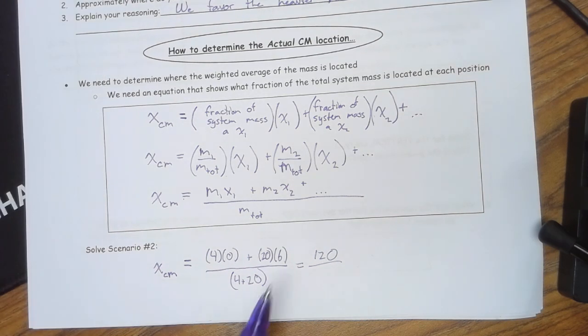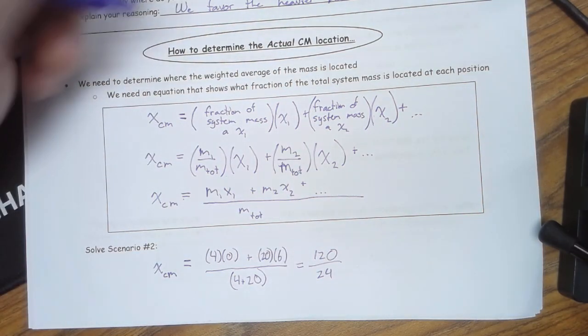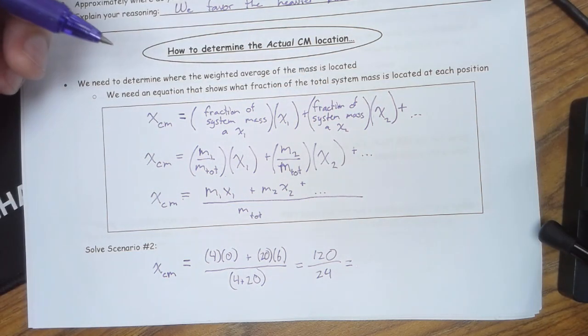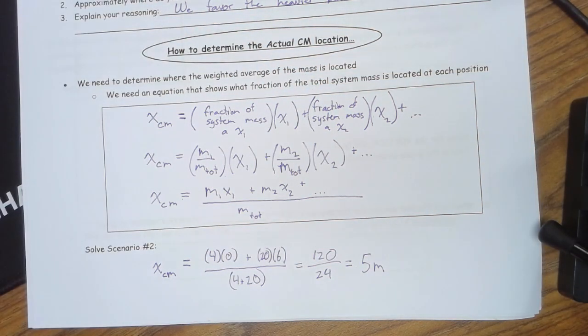This is awkward. Alrighty, so I add 4 times 0 plus 20 times 6, all over the total mass of 24. That is 120 divided by 24. What do we get? 5? So at 5 meters is my answer.